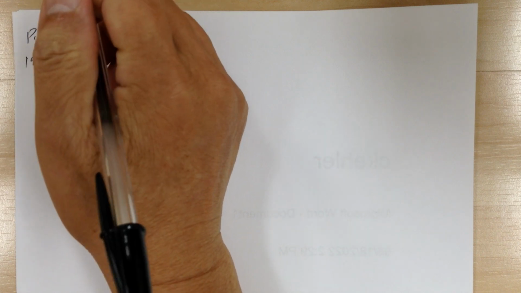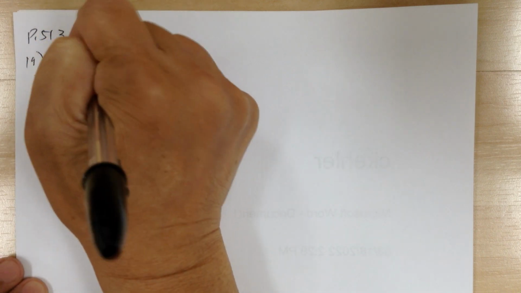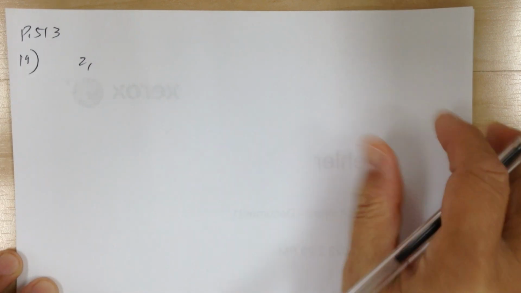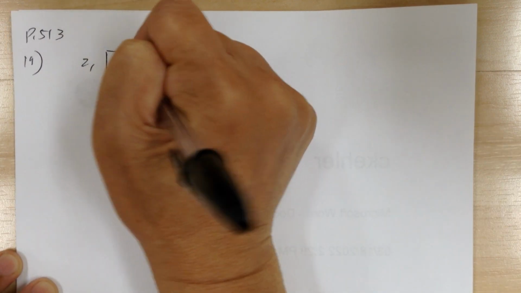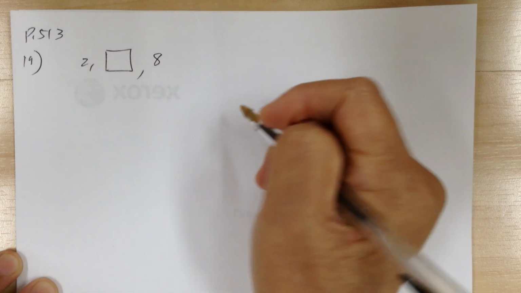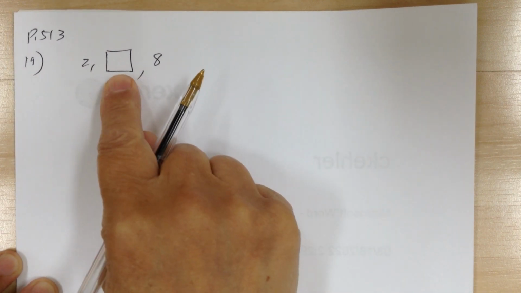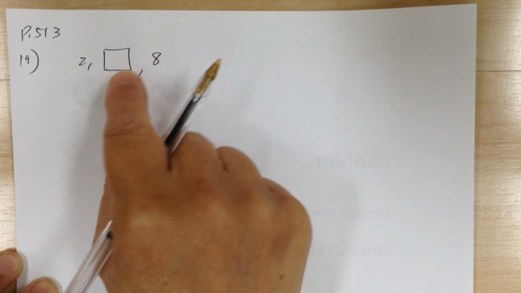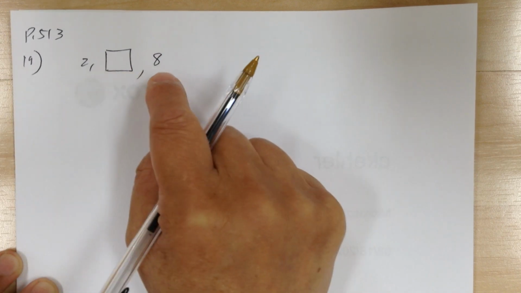Okay, number 19. You have 2. This one you want to put a geometric mean between the two numbers. So basically you have 2, a missing number, and 8. You're looking for the middle number. That's what geometric mean means: you're looking for the middle number.